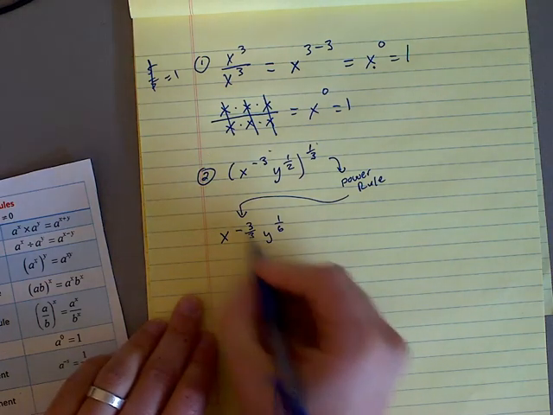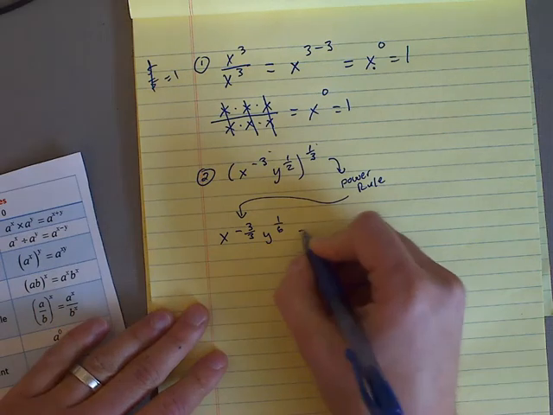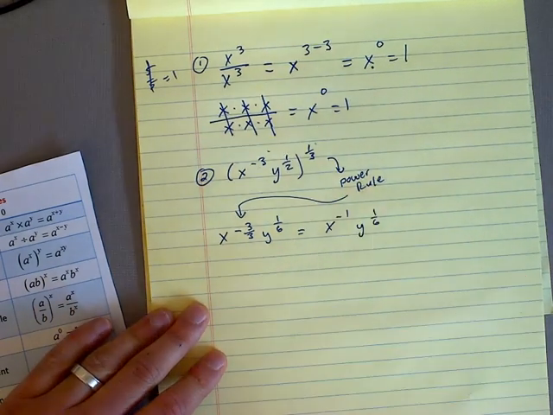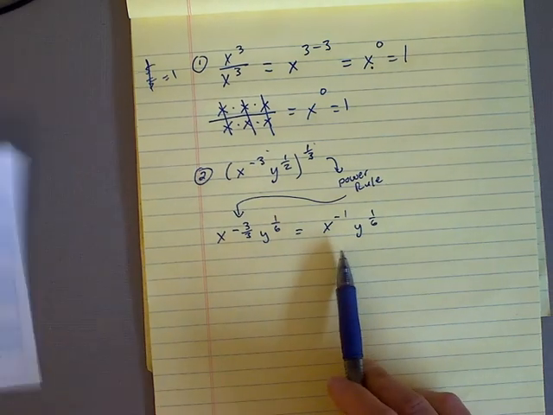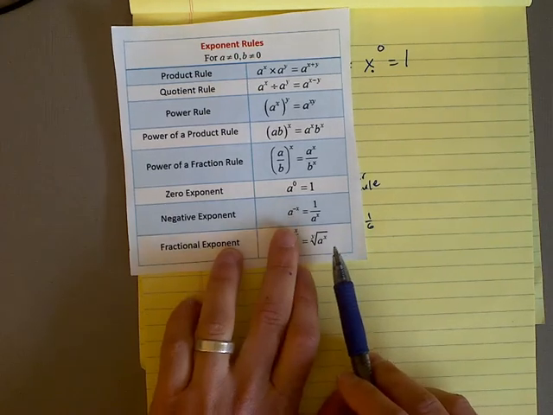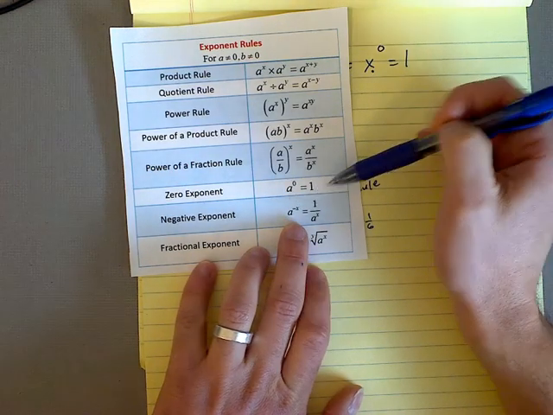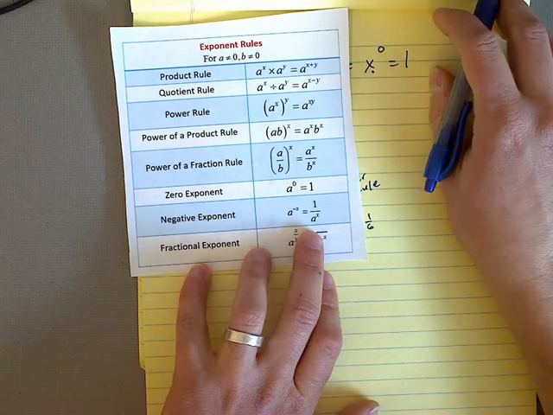Now let's clean up this negative 3 over 3. We'll just simplify that fraction down a bit. That's x to the negative 1 to the 1/6. And now we can apply another one of the power rules. The power rule we're going to apply is the negative exponent. Anything, a base to a negative exponent, is equal to 1 over that same base to the positive exponent.